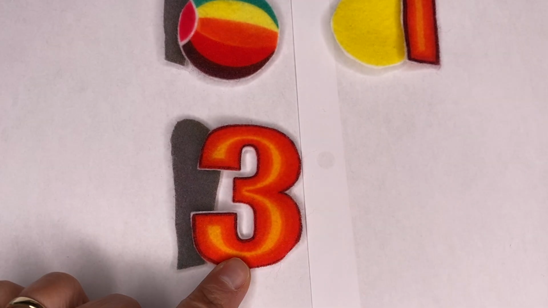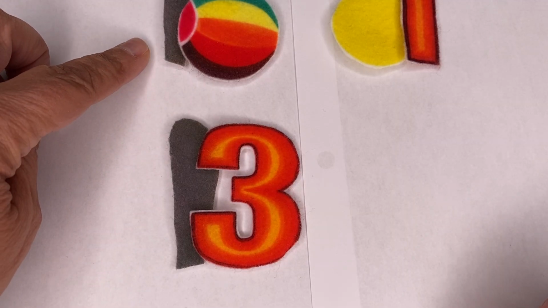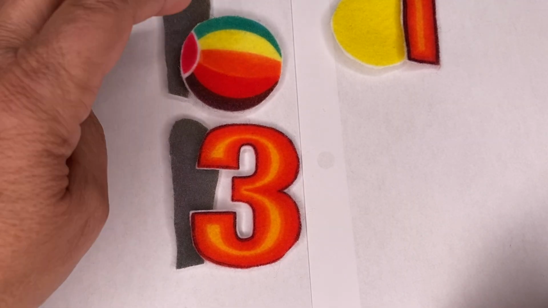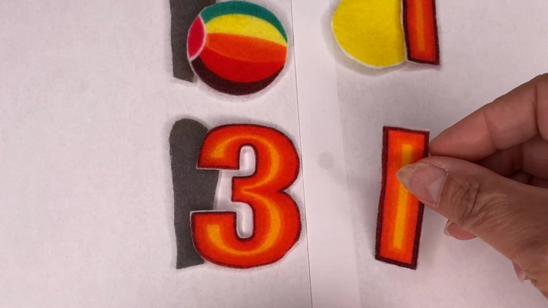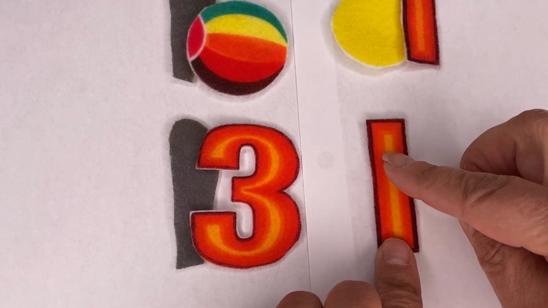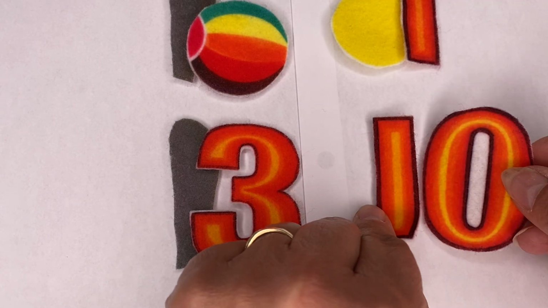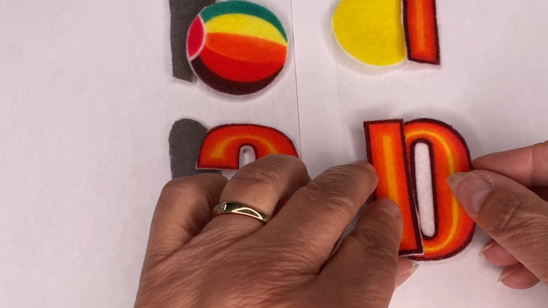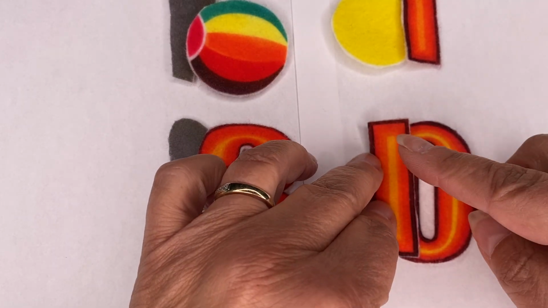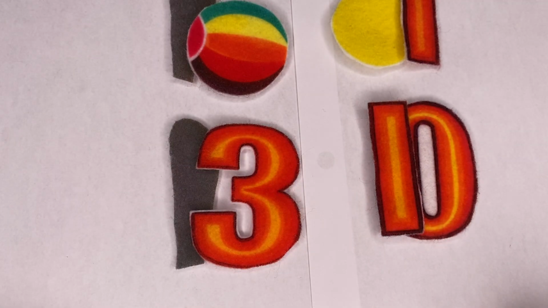That's the uppercase B. The lowercase is still this way, and we can't make that with numbers. The uppercase D would be made with the number 1 and then a 0, but the 0 goes in behind. So it's kind of like 10. It's the 1 first and then the circle on this side.